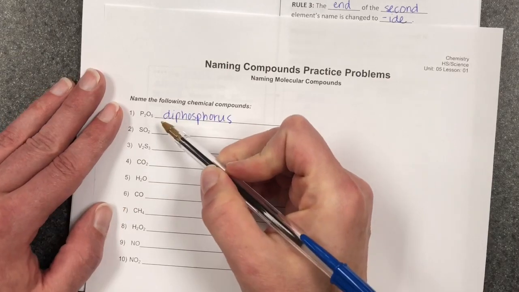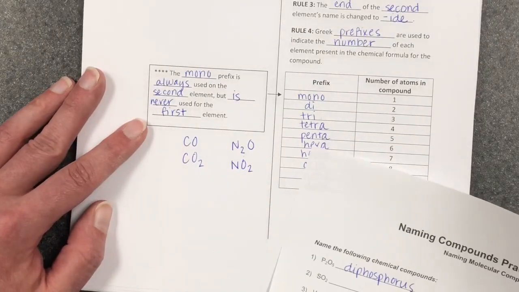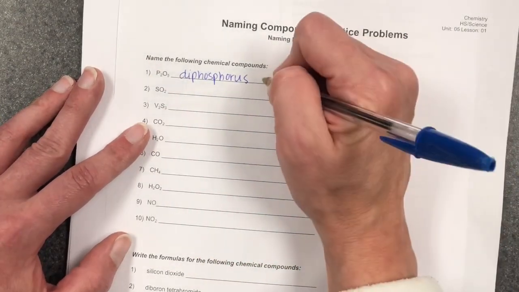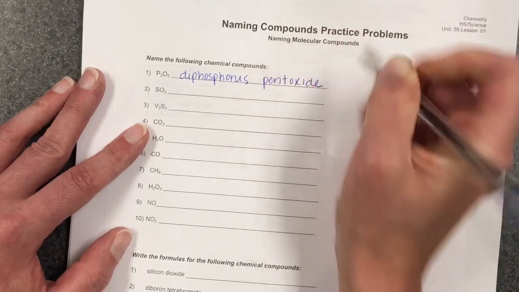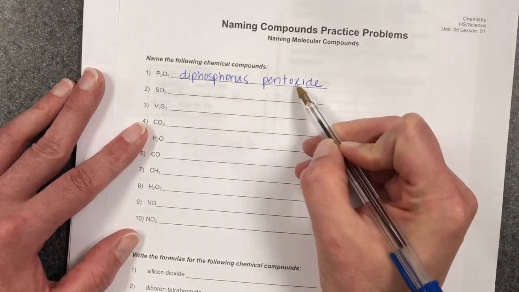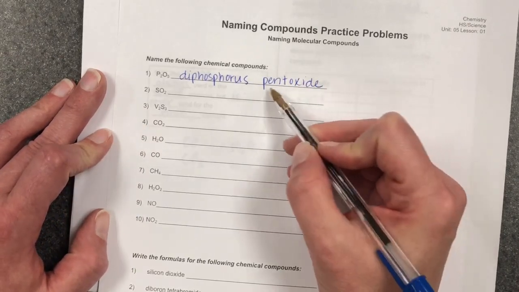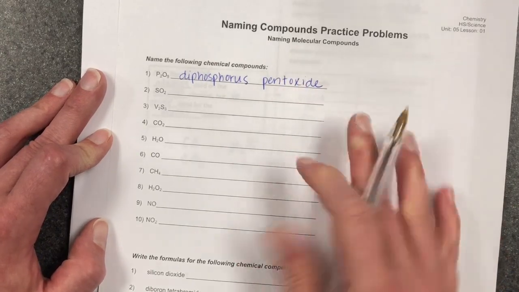And then we have 5 oxygens in this compound, and the prefix for 5 is penta. So this is going to be pentoxide. We're going to change the ending to IDE. Now, frequently we'll take the A off if the name of the element starts with a vowel. So it's not going to be pentaoxide, it's just pentoxide. So just be aware you don't want those two vowels to run together quite frequently.